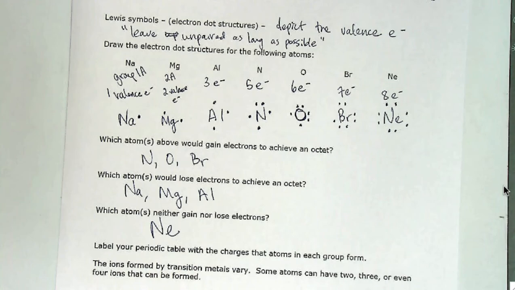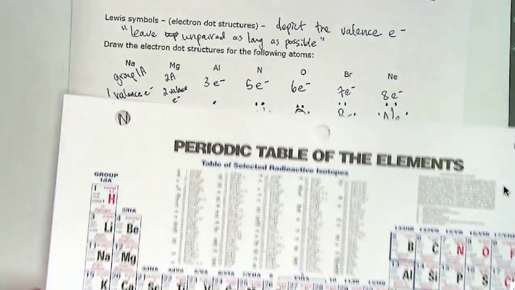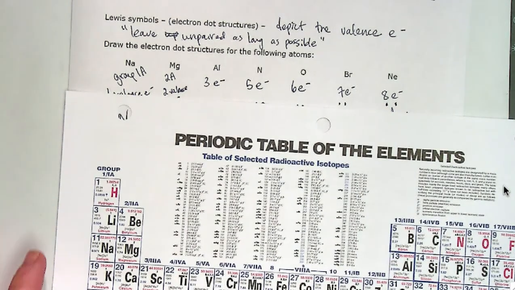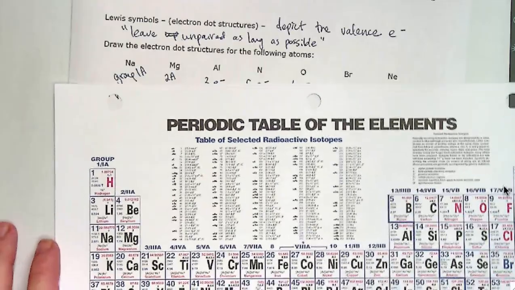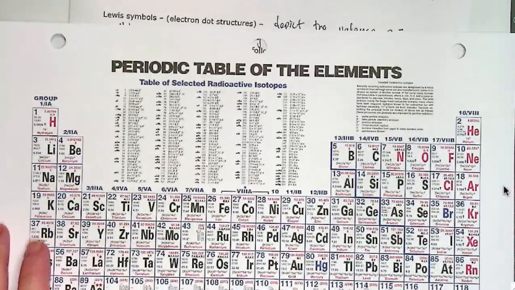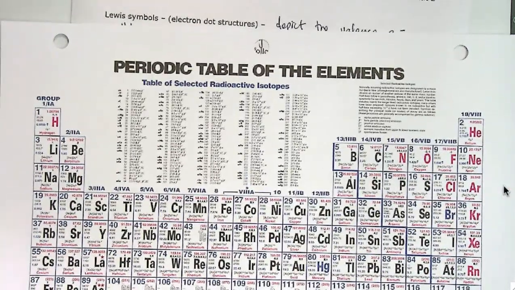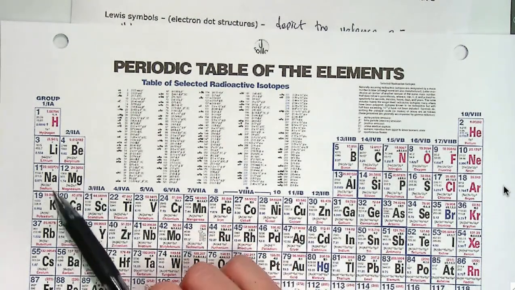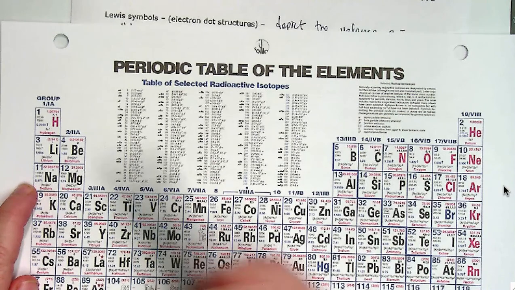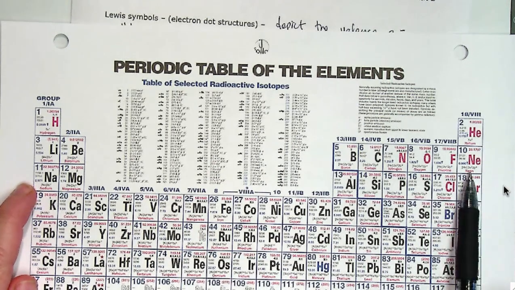So on your periodic table, it turns out that the charges, and we'll talk a little bit more about this in the next upcoming lecture, but just to get you thinking in this direction. When sodium forms an ion, it loses an electron. So electrons are negatively charged.